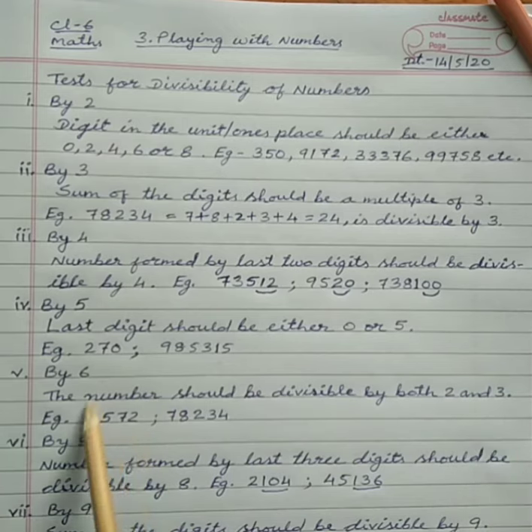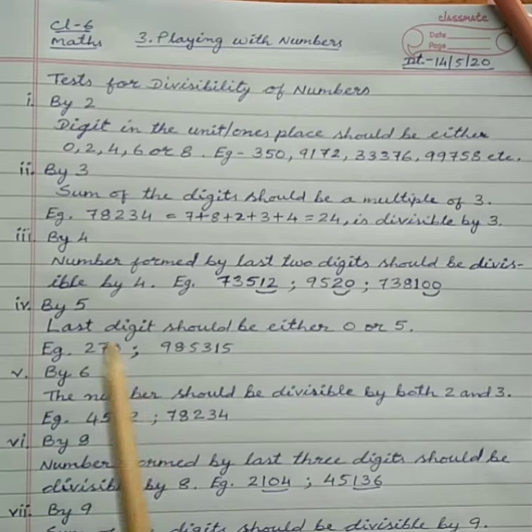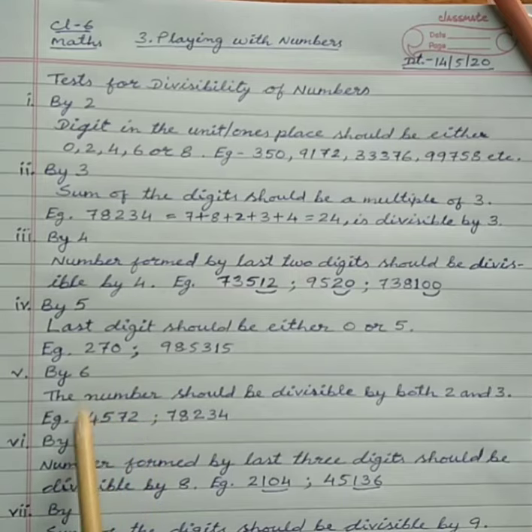That means whichever number you are testing by 6, you have to test it by 2 as well as by 3. So that number should be divisible by both 2 and 3. For example, 4572. We know the ones place is 2, that means this number is divisible by 2. Now we have to test it by 3. So we will have to add all these digits. 5 plus 4 is 9. 9 plus 7 is 16. And 16 plus 2, 18. And 18 is divisible by 3. That's why we can say that this number 4572 is divisible by 6.